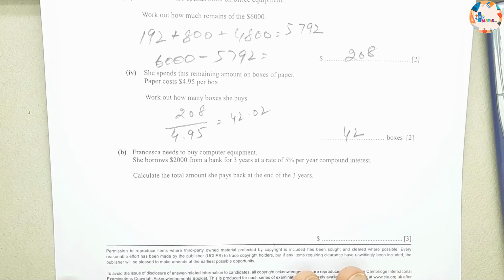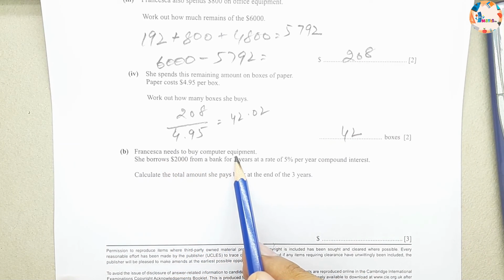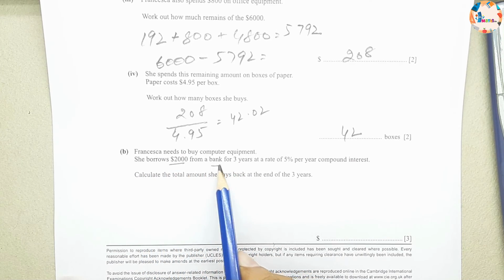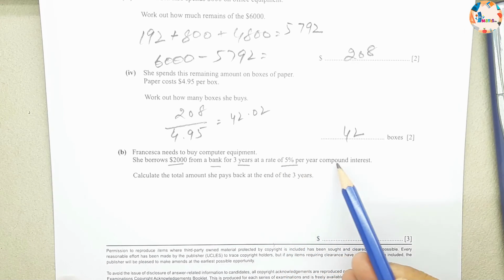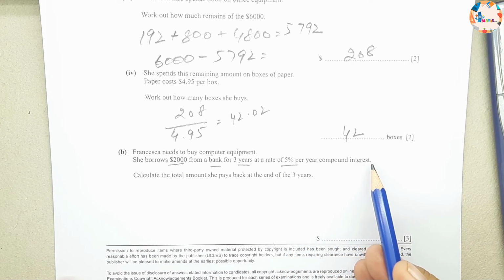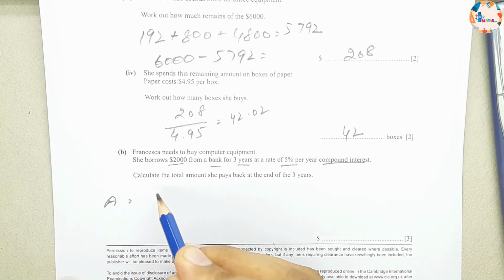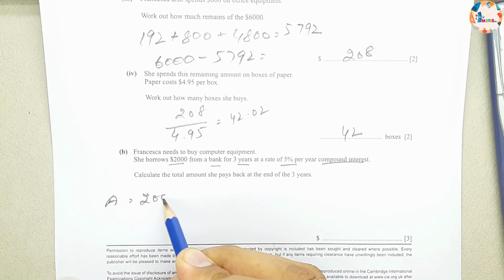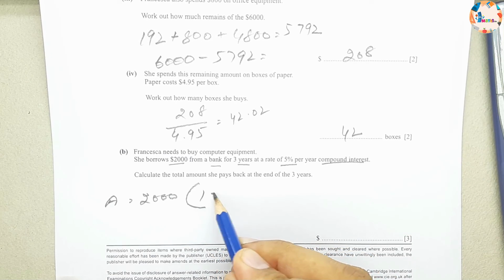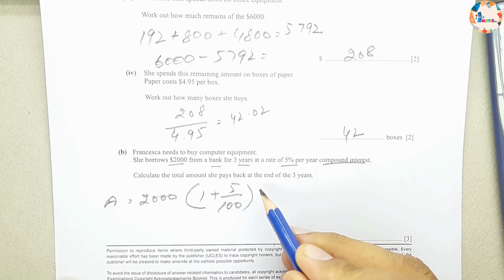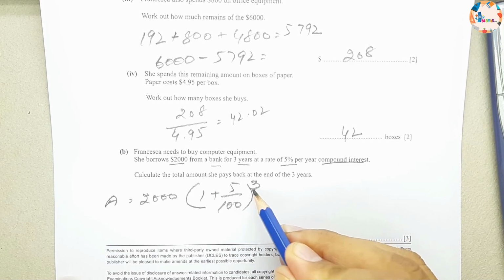Then she needs to buy computer equipment. She borrows this much from the bank for a 3-year duration and 5% interest rate, compound interest basically. So the amount will be equal to principal amount, which is 2,000, and 1 plus rate, which is 5% over 100, raised to the duration, which is 3.